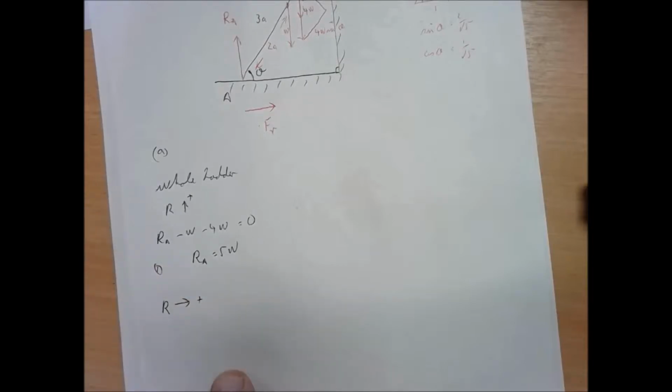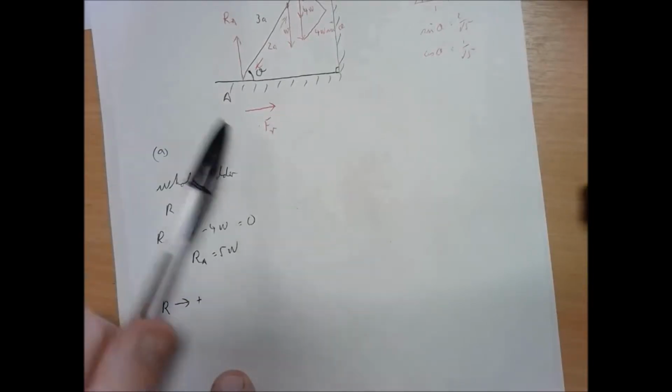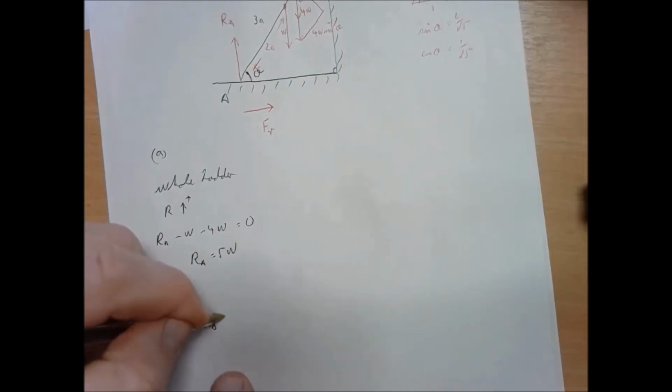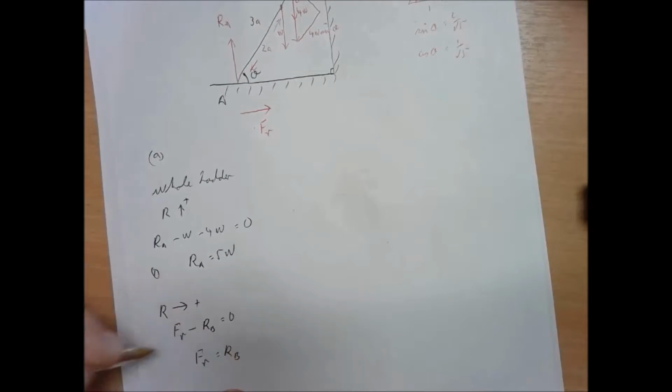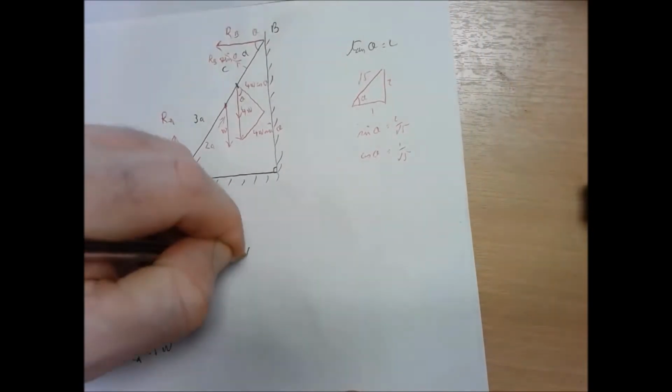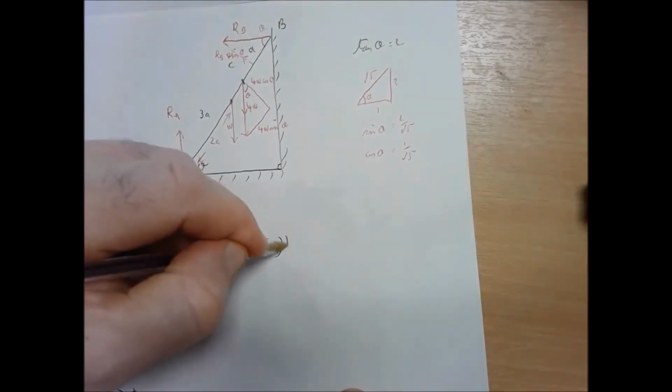Let's resolve horizontally as positive, again for the whole ladder. And friction minus RB equals 0. So friction equals RB. That can be equation 2. I'll come back to that one, I expect. Right, so the next thing I'm going to do is take moments, clearly defining where I'm taking moments about. I'm taking moments about A, and I'm going to take it in a clockwise direction.